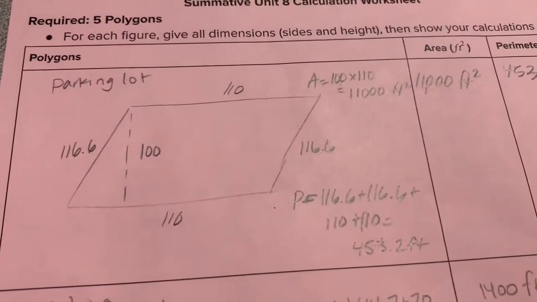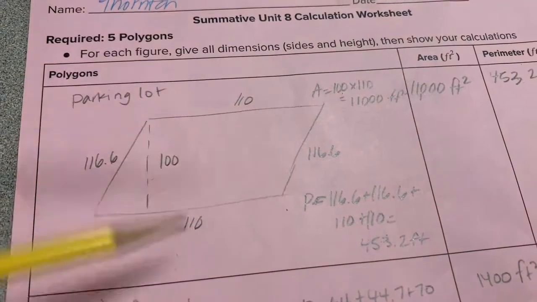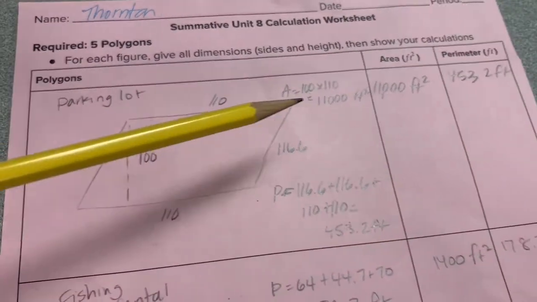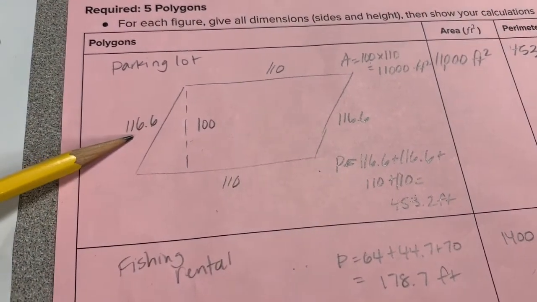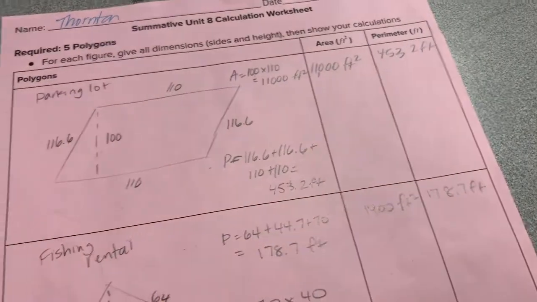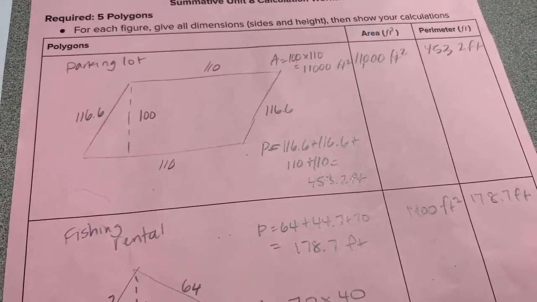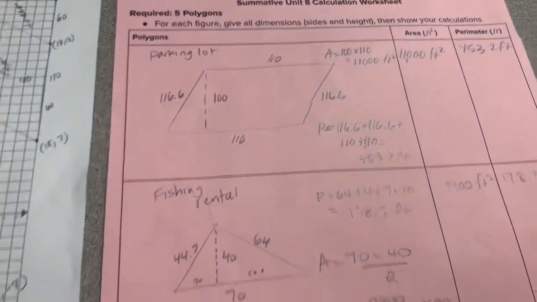We got my calculations. My parking lot is a parallelogram. I did base times height to get the area, 11,000 feet squared. And I had to do the Pythagorean theorem to find this 16.6. Add them all up, I got 453.2 feet, just feet.